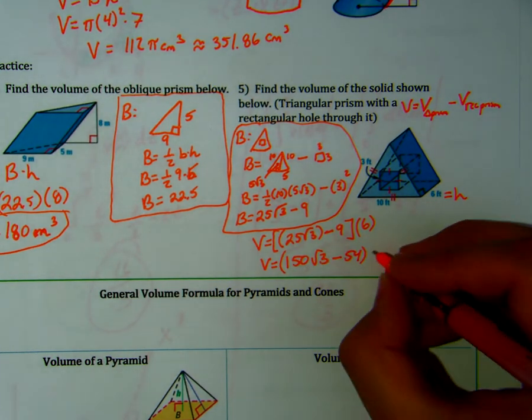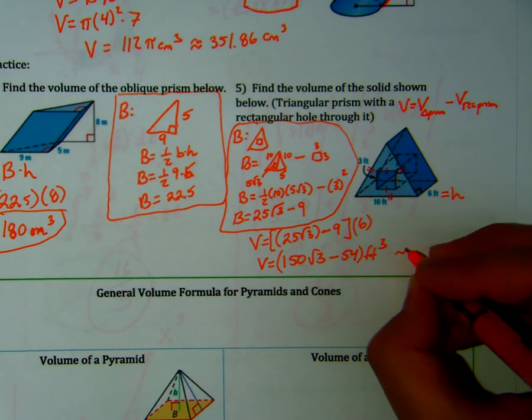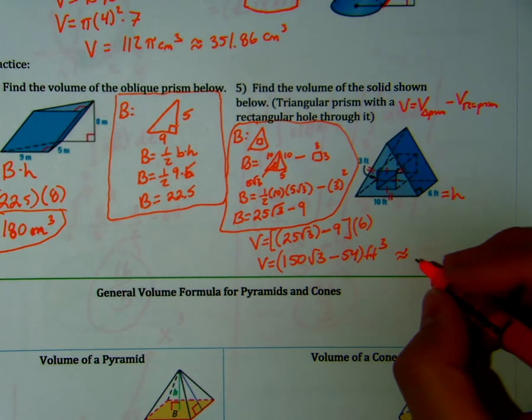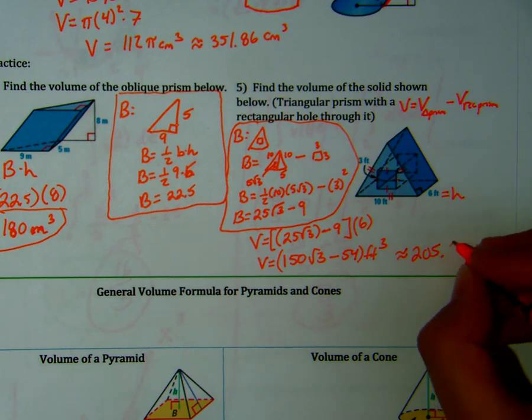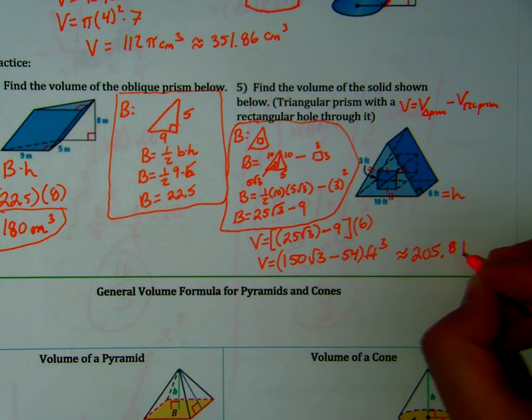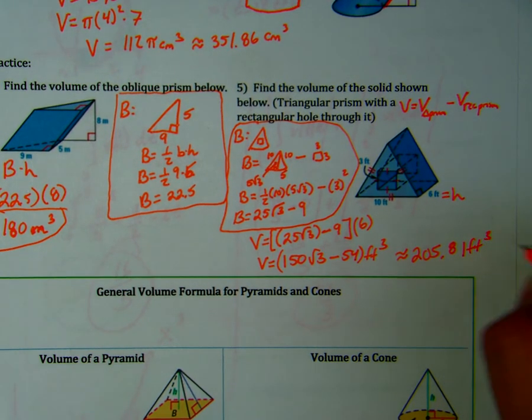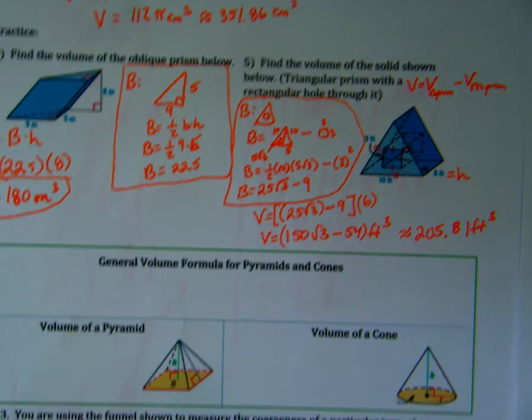And the units here are feet cubed. And if you want, you could plug that into a calculator. You get approximately 205.81 feet cubed. Okay.